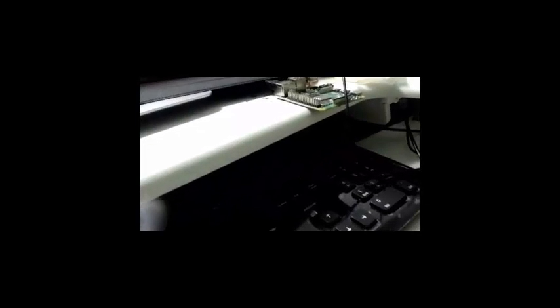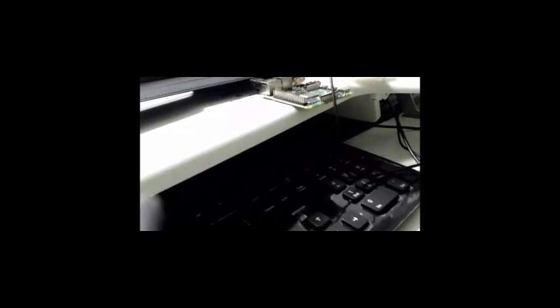And then there is a ground wiring as well. So I am doing the wiring here. By the way, this is a board, okay? GPIO board mode.